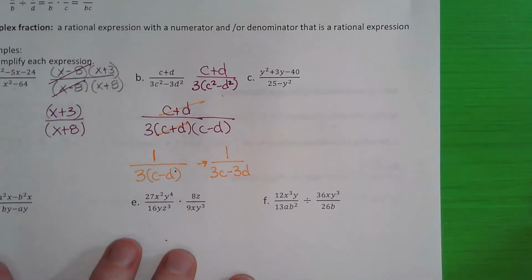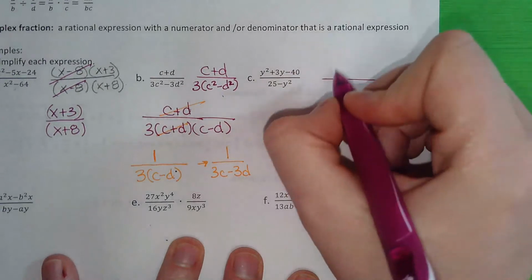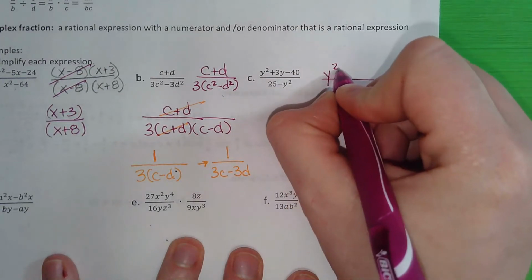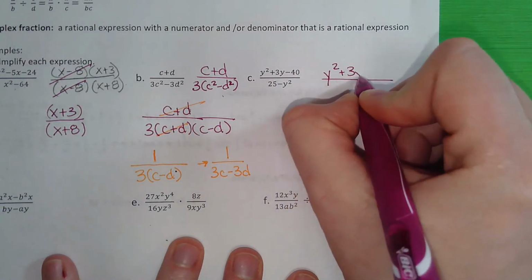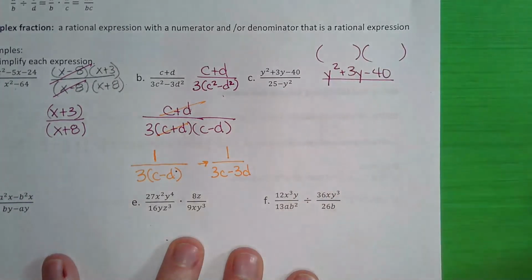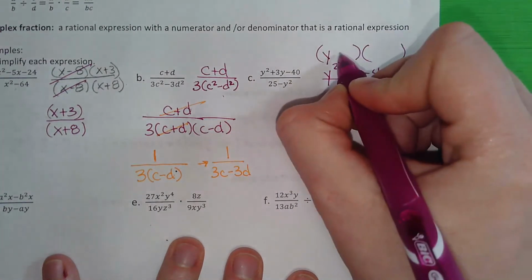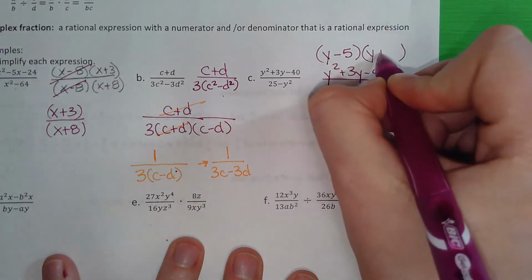On this next one here, we have on the top y squared plus 3y minus 40. So once again, we have y squared plus 3y minus 40. And if I factor that, just to give myself a little bit more room, that'd be y minus 5 and y plus 8.